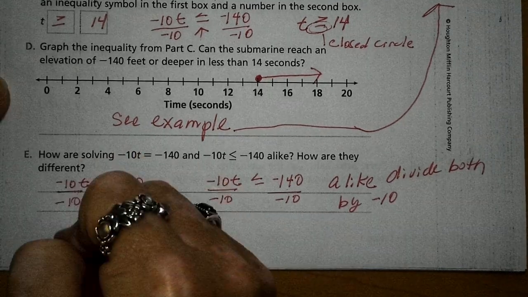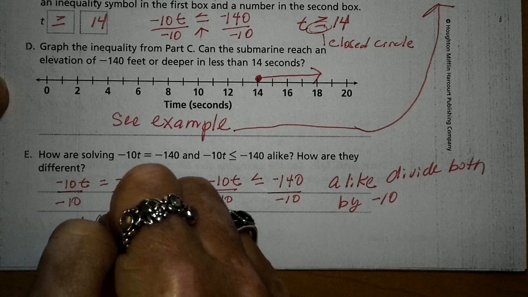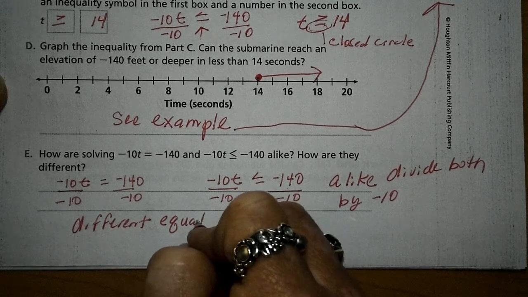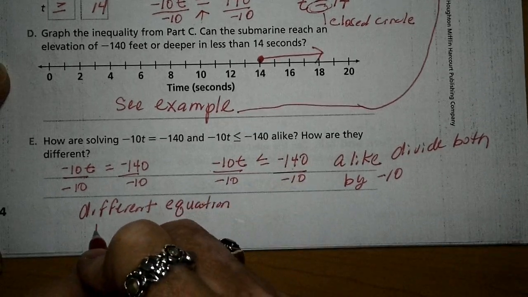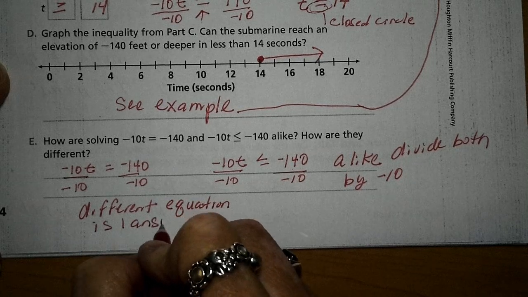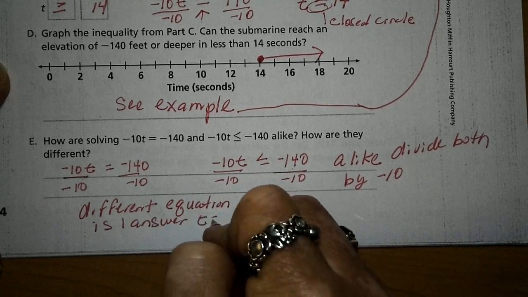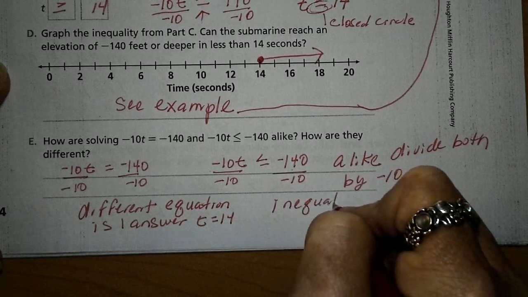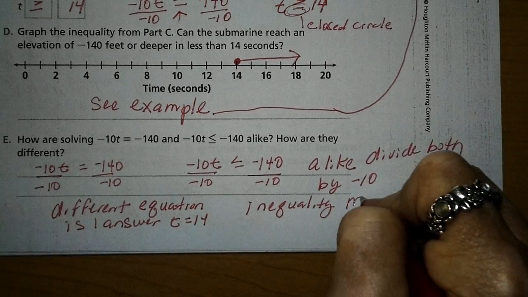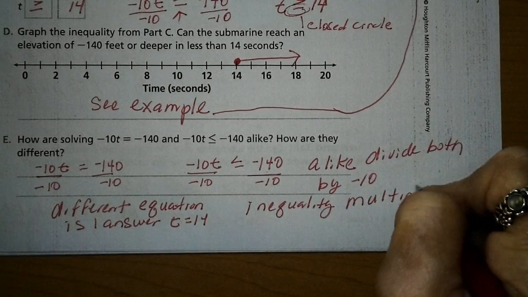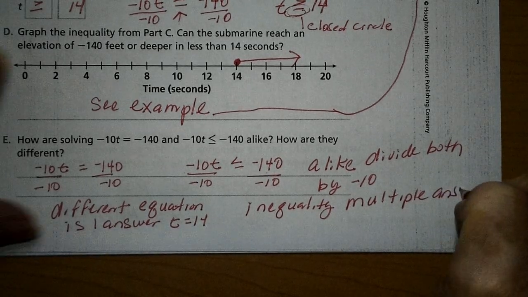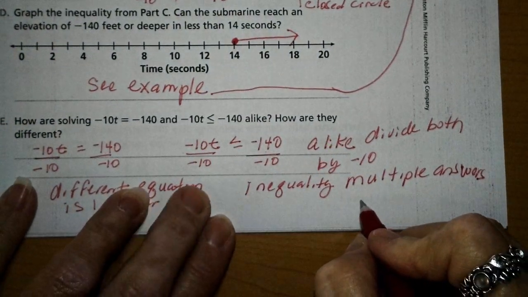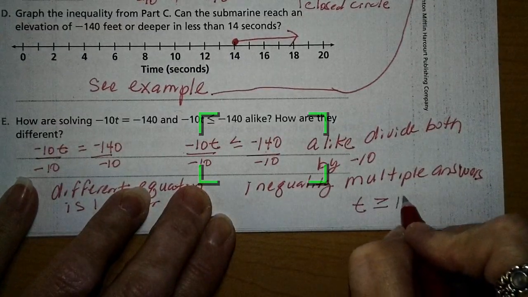What is different is the equation has one answer, which would be t equals 14, and in the inequality we get multiple answers for t is greater than or equal to 14.